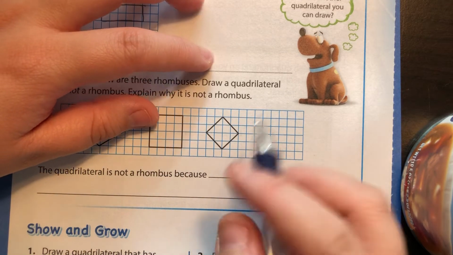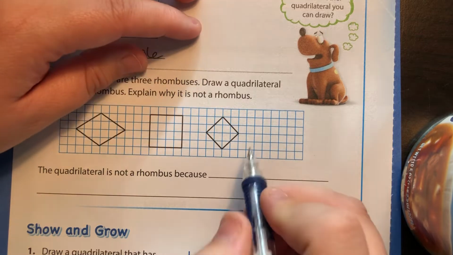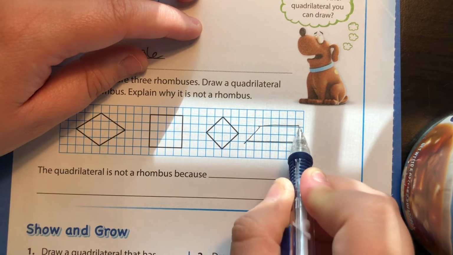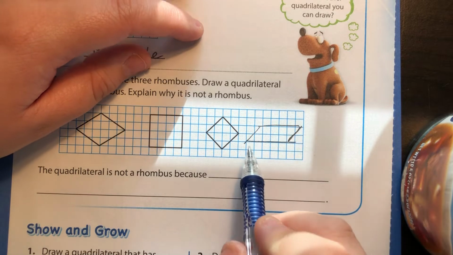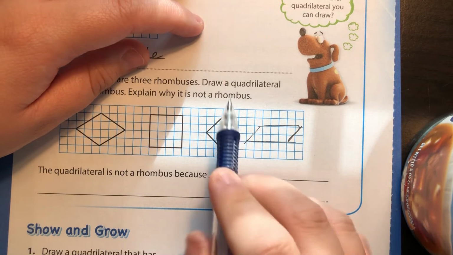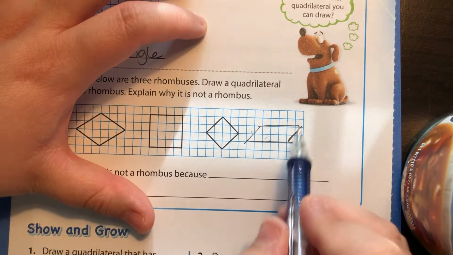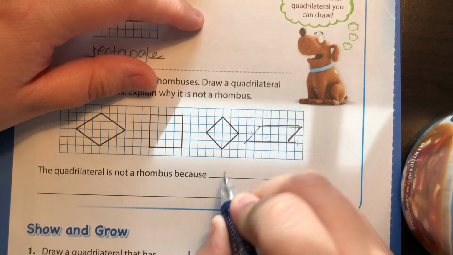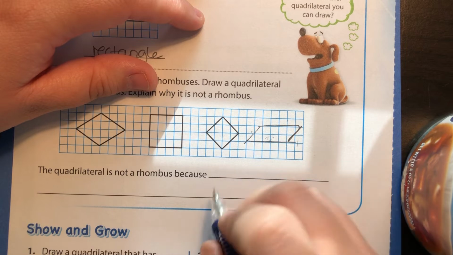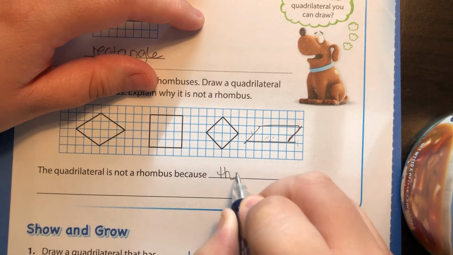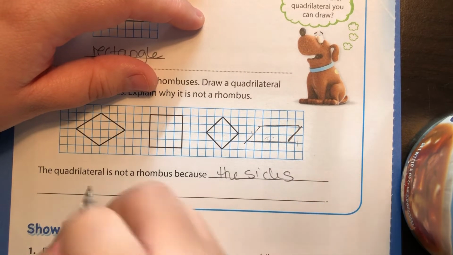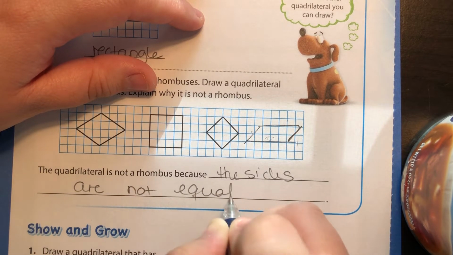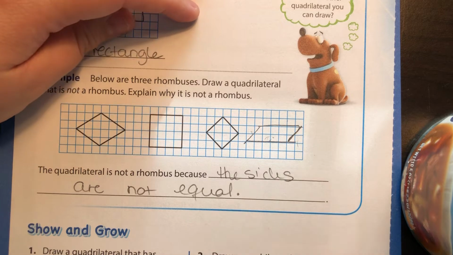So there's a lot of things that I can draw, but I am going to draw a parallelogram. And the reason I drew a parallelogram is because it's a 4-sided figure, so it's a quadrilateral, but the sides are not equal in length. Therefore, it is not a rhombus. So I'm going to say the quadrilateral is not a rhombus because these sides are not equal. Okay.